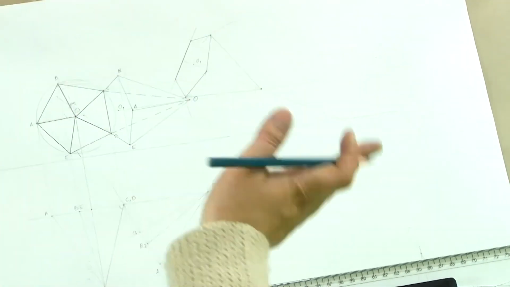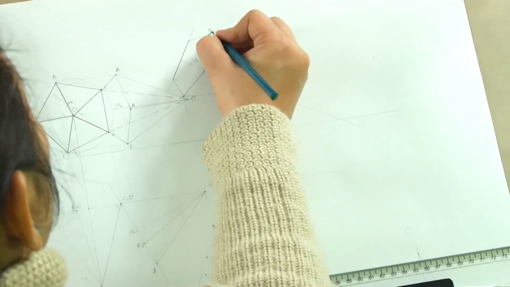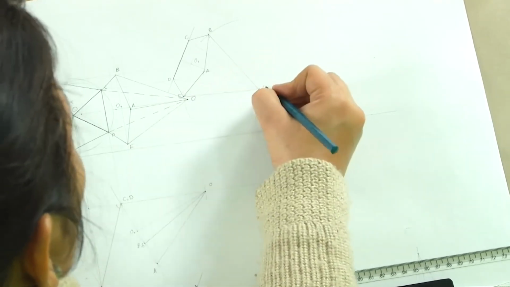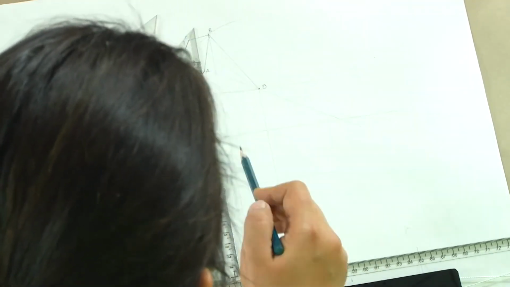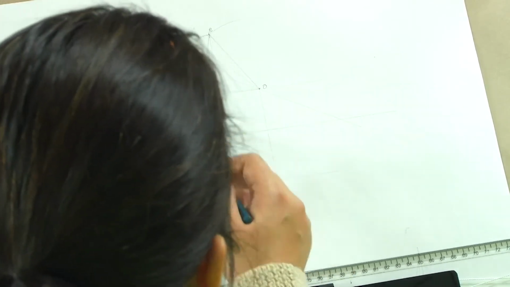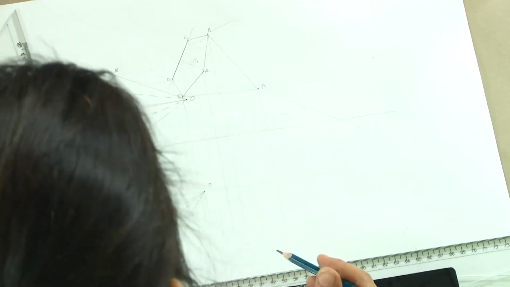It is just that it has been tilted, and all we have to do now is get back the top view or the plan for this cone. So we will start to project all these back, and following the same rules of orthographic projection, we will match up the points.